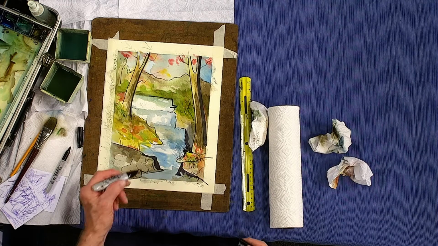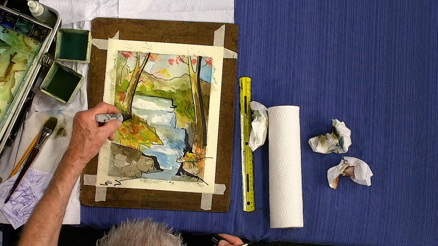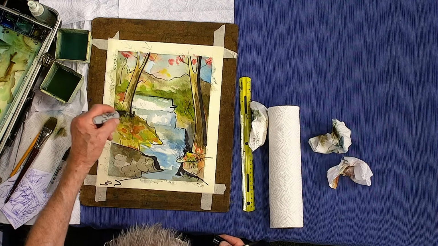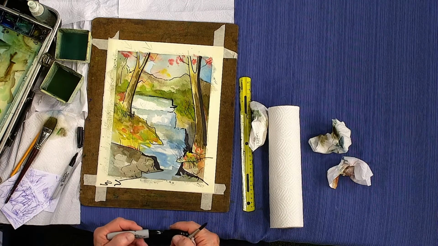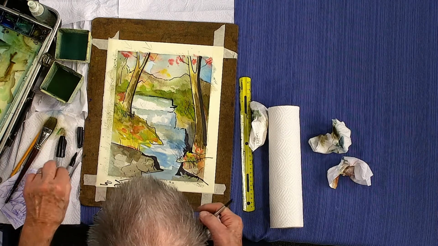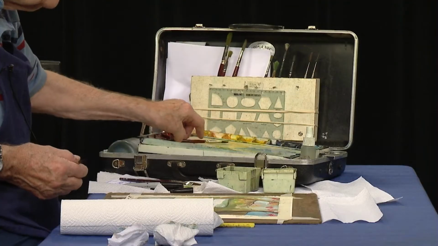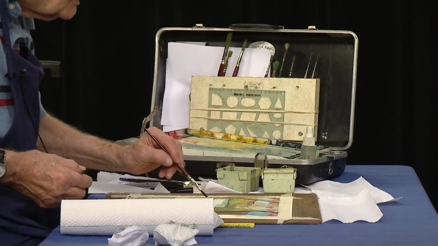Make that more like a silhouette in there. A little bit more texture around the trees. Okay, it's kind of a big brush to be doing that. Okay, let's kind of quiet this down right in here.